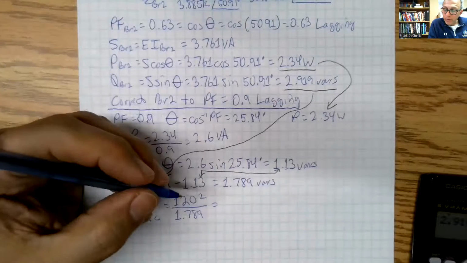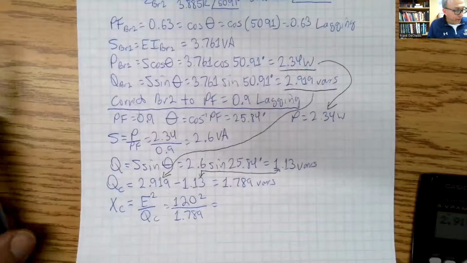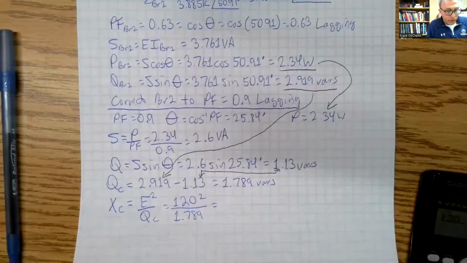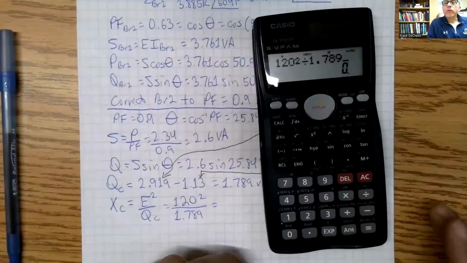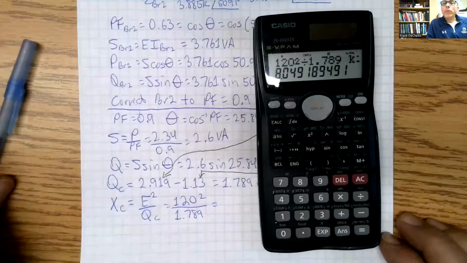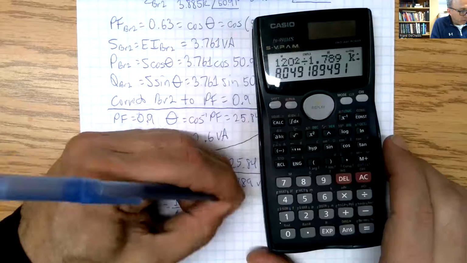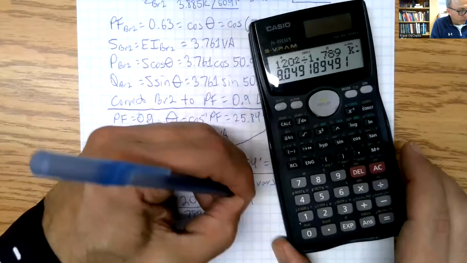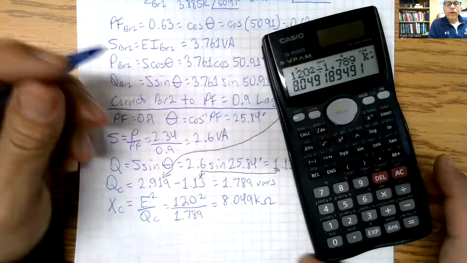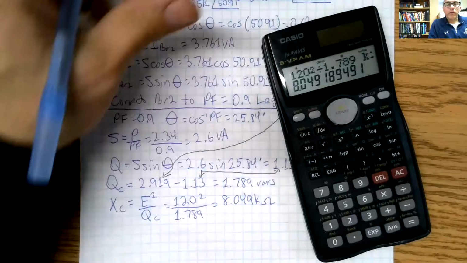And that would equal 8.049 K. All right. So now we can figure out the capacitor value.